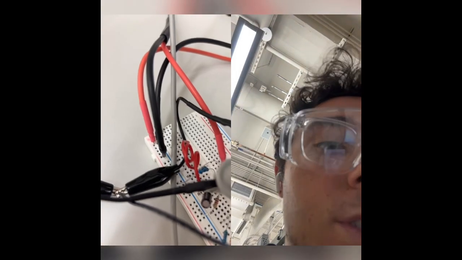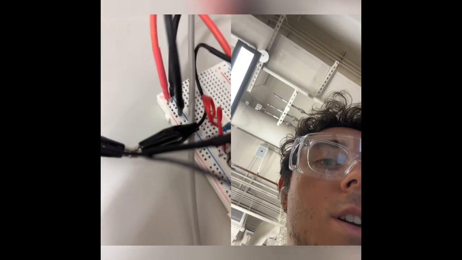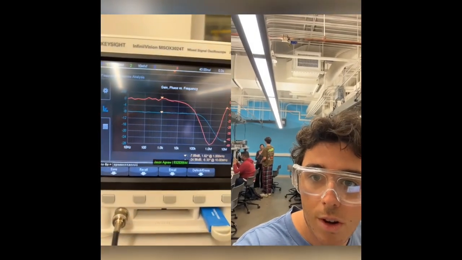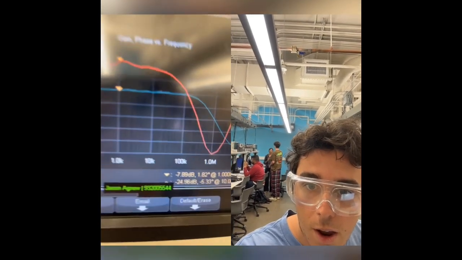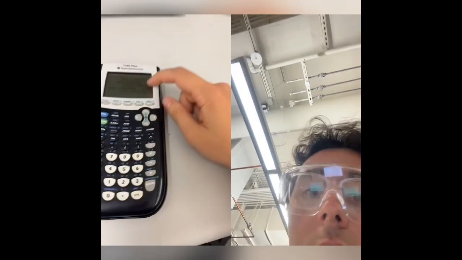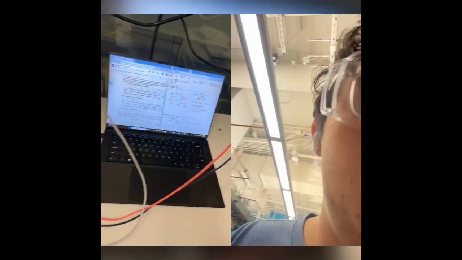I'll be demoing the R out for the NPN common emitter configuration. So I have the test resistance right here of 1K again, this time connected to V out. And then I have probe 1 at the wave gen and probe 2 at the end of the resistor. And I get this waveform right here. At 1K hertz, I get about -7.89 dBs. And right here I do the calculation, I get about 675 ohms for R out, which is pretty close to our pre-lab value of 620.